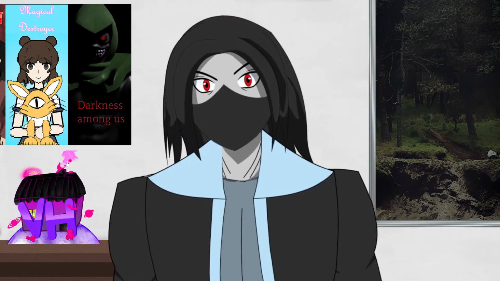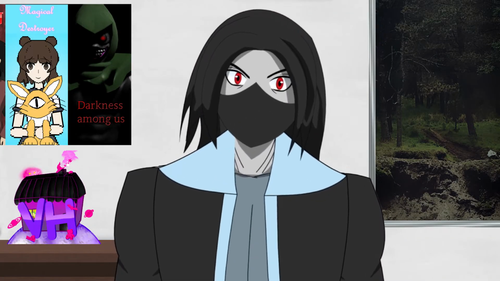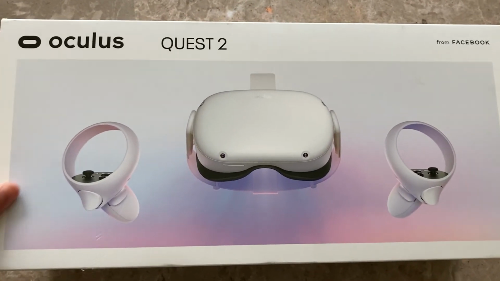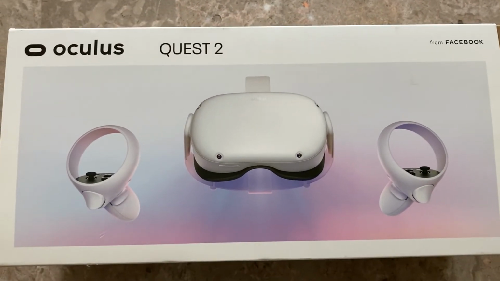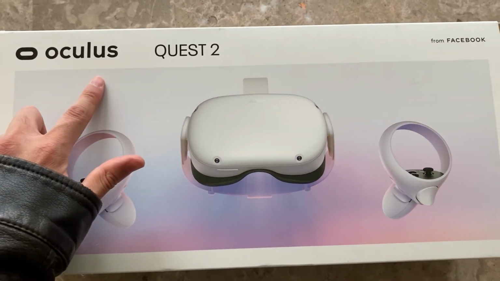Now I will show the last type of equipment I will show in this video, and that is a VR headset, in this case the Oculus Quest 2. This one demands a lot of resources, so it will not work on any computer. But if you have a very good computer, this may be a better option than the iPhone. They cost almost the same.